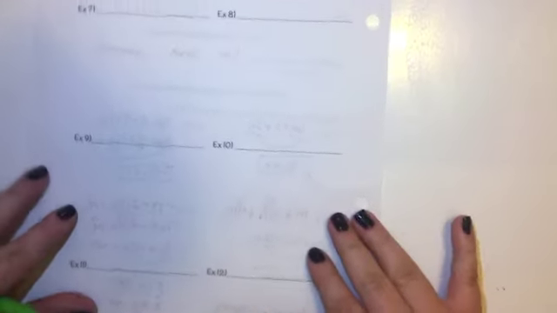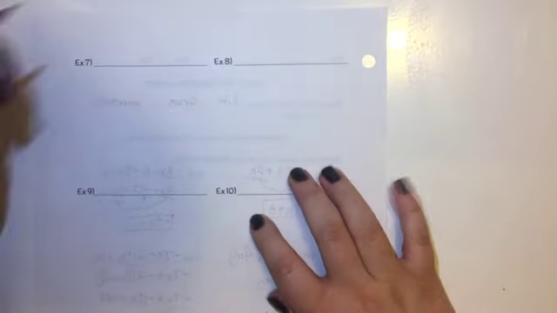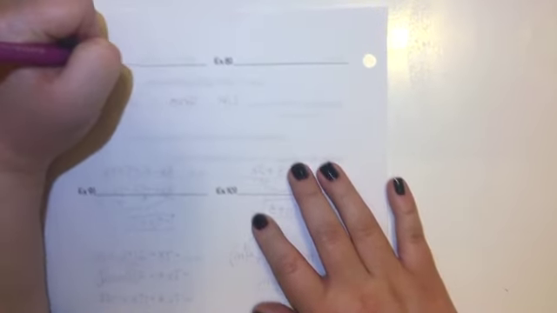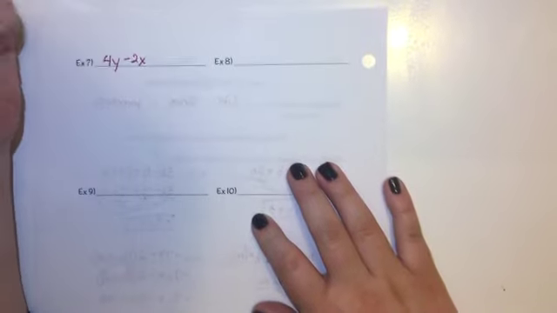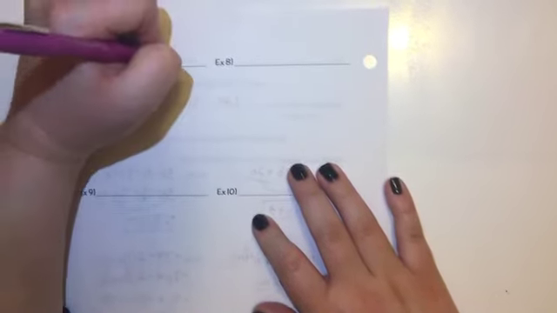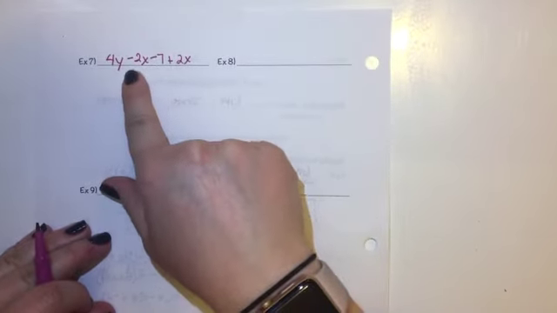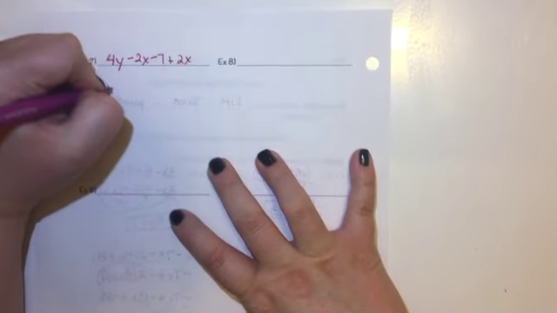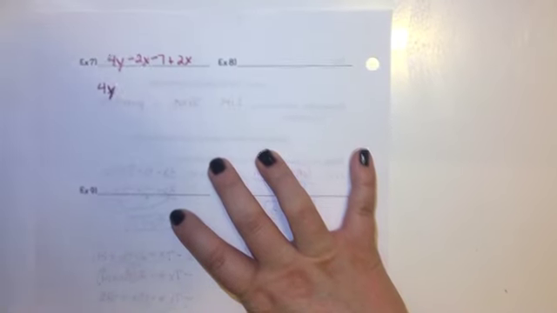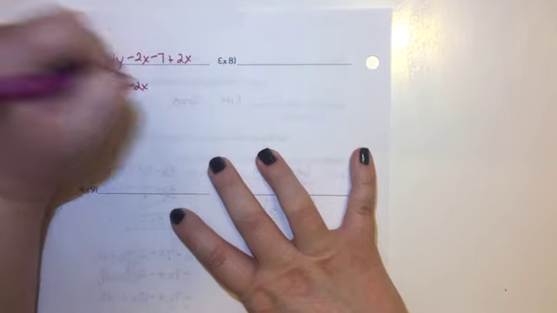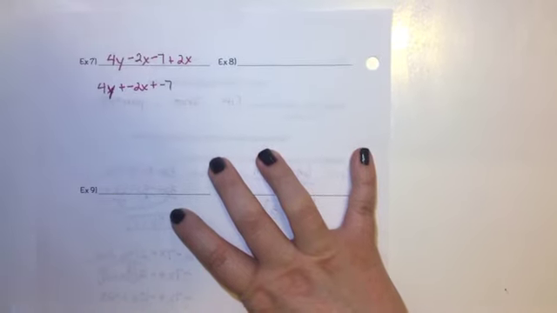All right, we'll continue on the back side. So we're going to start with example 7. And example 7 is pretty simple. It's just got some subtraction in there that you need to be mindful of. So we've got 4y minus 2x minus 7 plus 2x. So we're going to rewrite this, but get rid of the subtraction by adding the opposite. So we're going to rewrite 4y, oops, that should be a y, plus negative 2x plus negative 7 plus 2x.